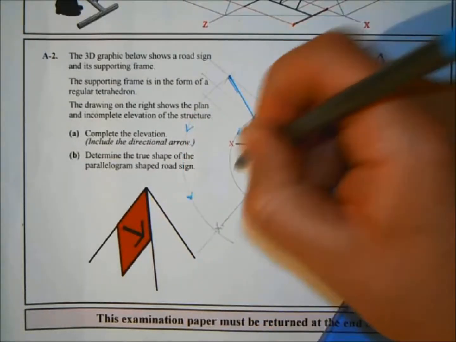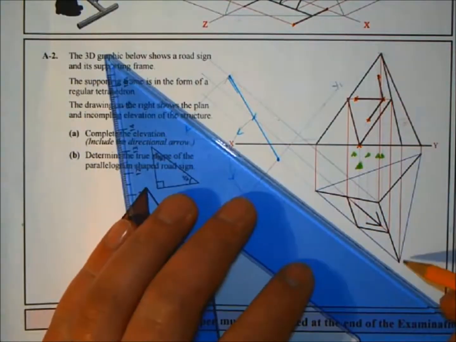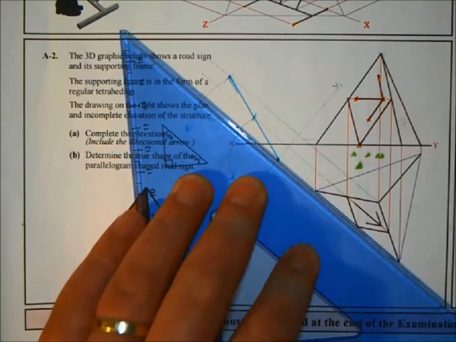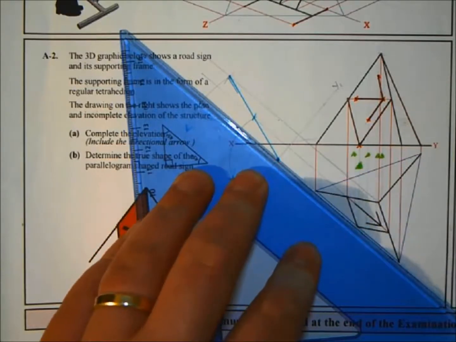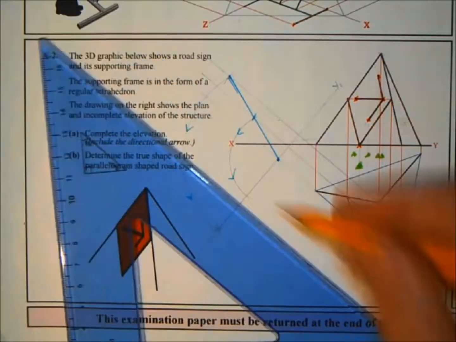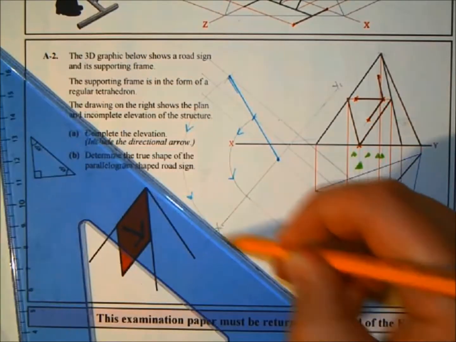What you do is project those back to the same angle that you did your auxiliary view. So this was my angle. Okay, so project them back down.